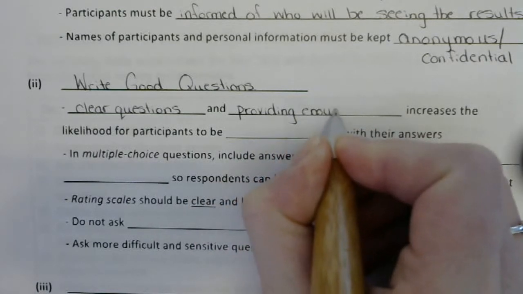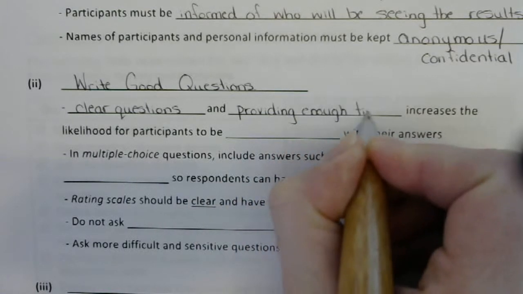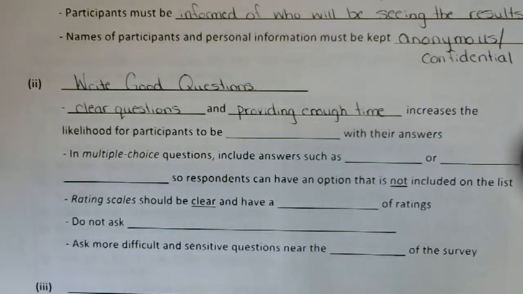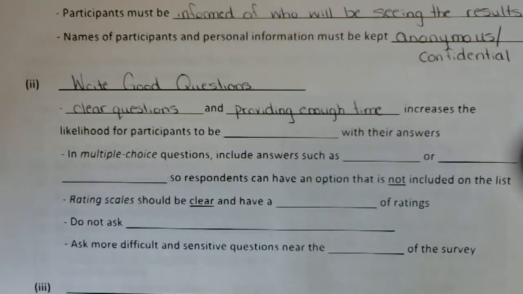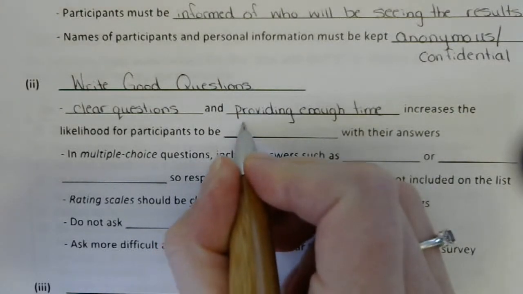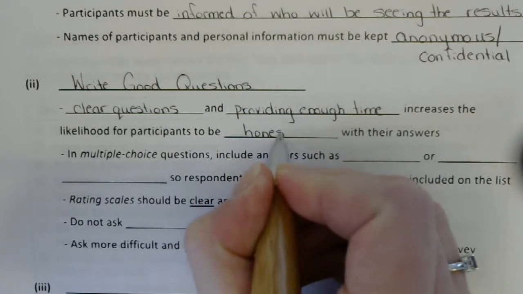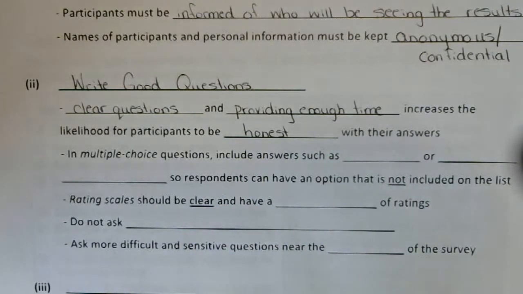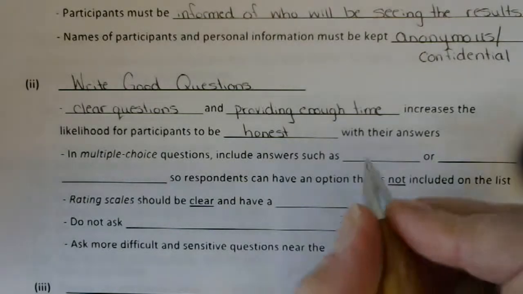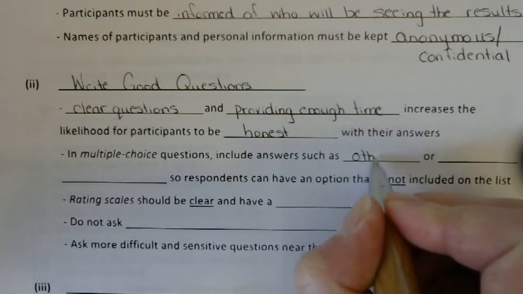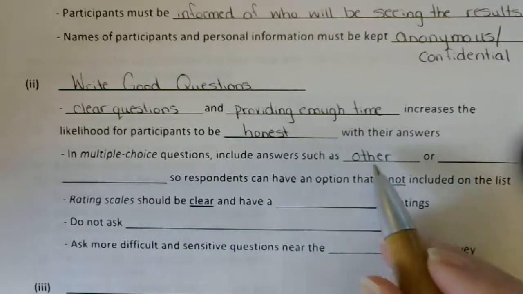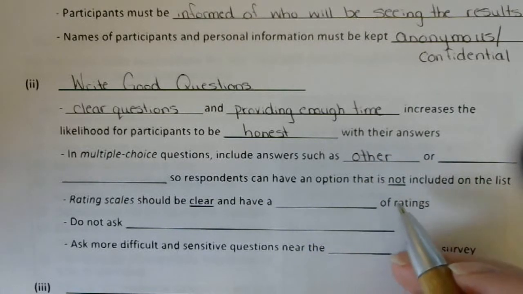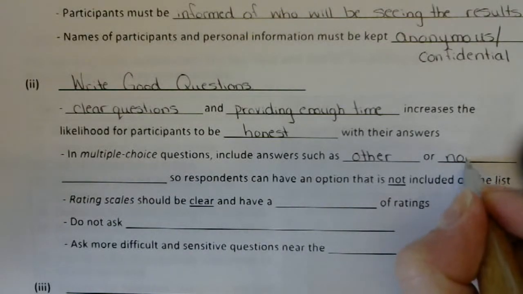And providing enough time. If people feel rushed, then they won't be as likely to answer honestly. So we want participants to be honest with their answers. In multiple choice questions, at the end of the question, you might want to include a space where they can select other or give another example, or none of the above.